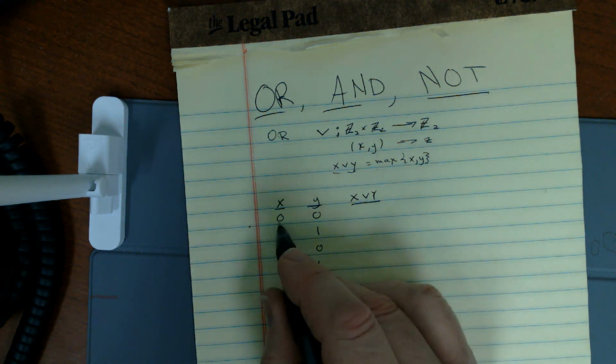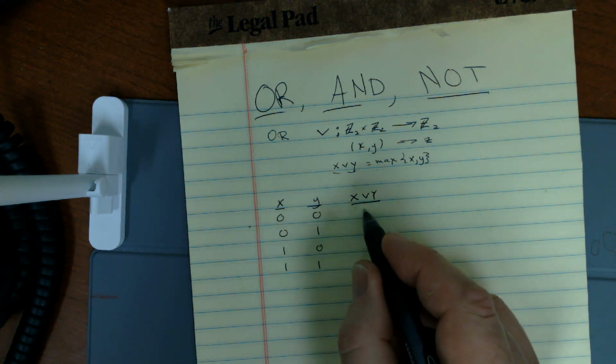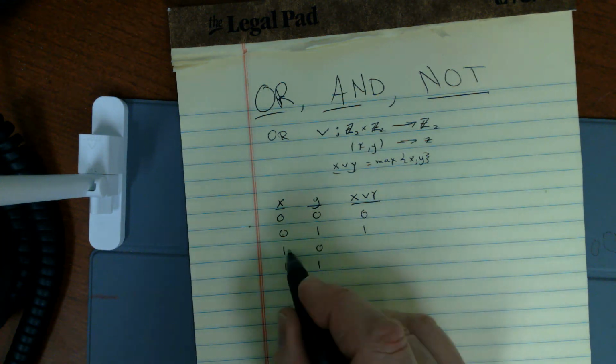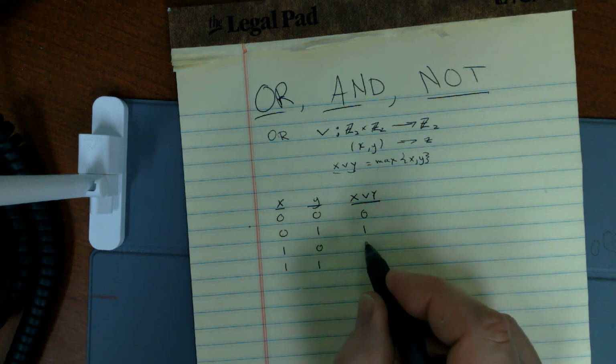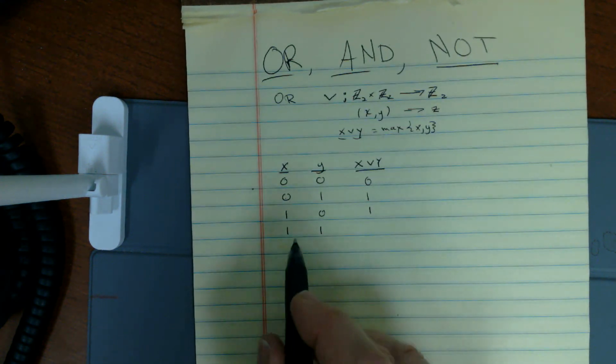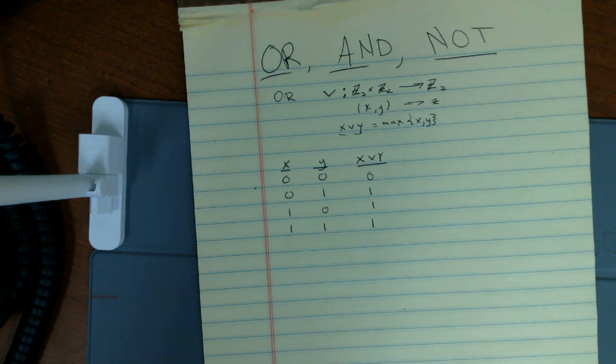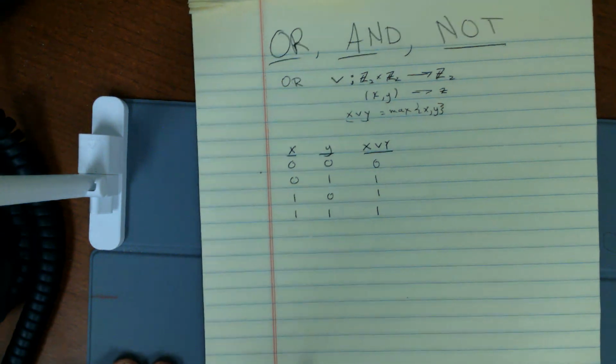So the maximum of 0 or 0 is 0. The maximum of 0 or 1 is 1. The maximum of 1 or 0 is 1. And the maximum of 1 or 1 is 1. Okay? And so that is for the OR function.